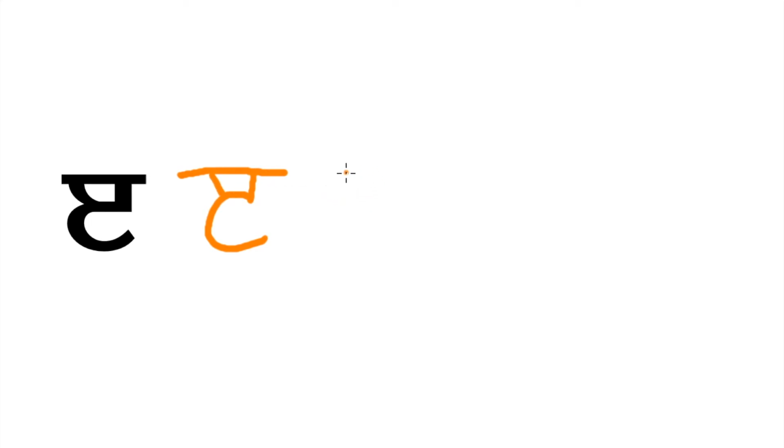Another way to write this letter, which is also acceptable, is to draw a horizontal line, a semicircle-like shape, and then a tail or a hook below. So either way is acceptable. My personal favorite way is to draw a semicircle and then a hook below, but any way is perfectly fine.